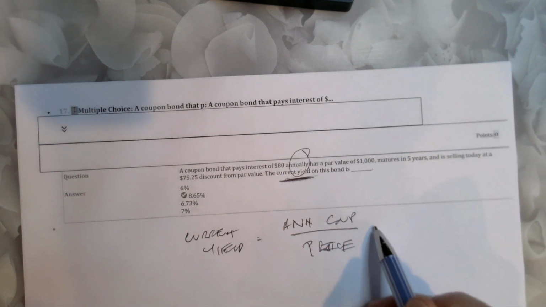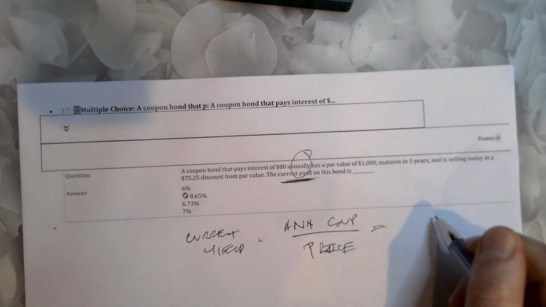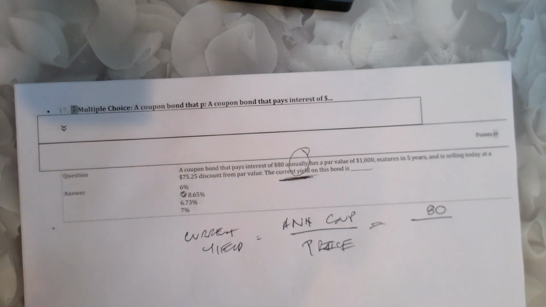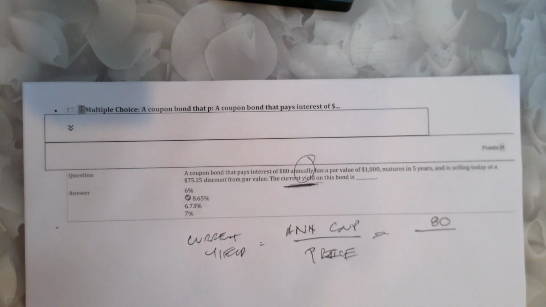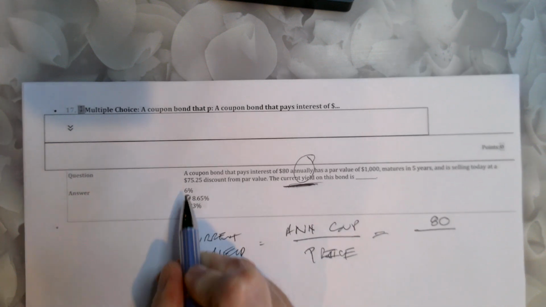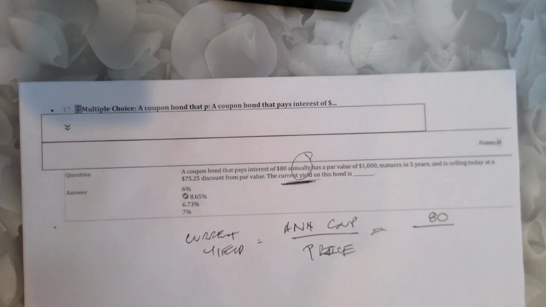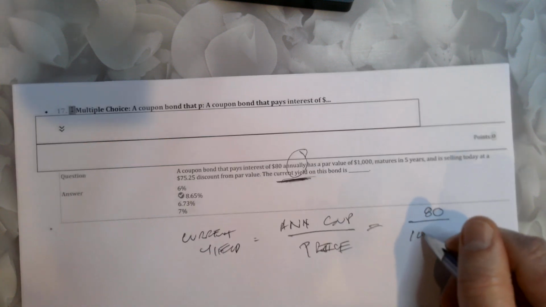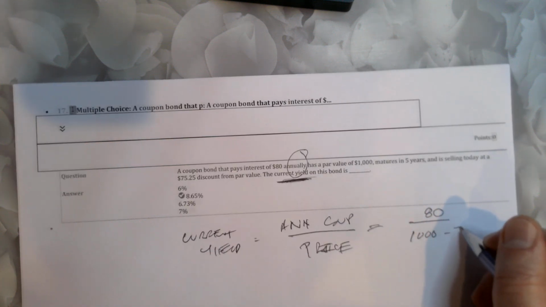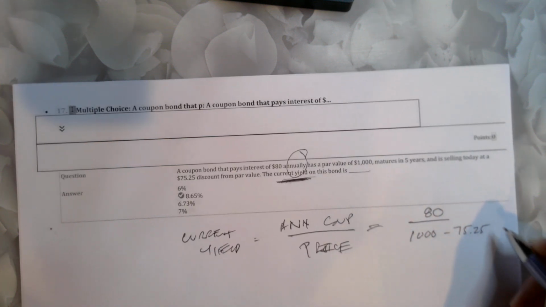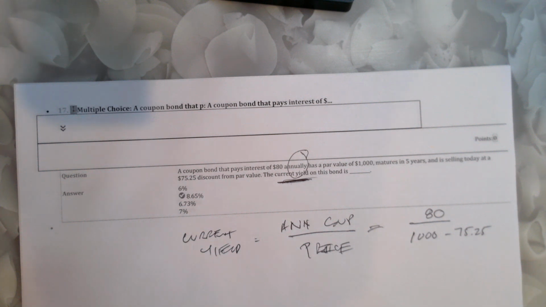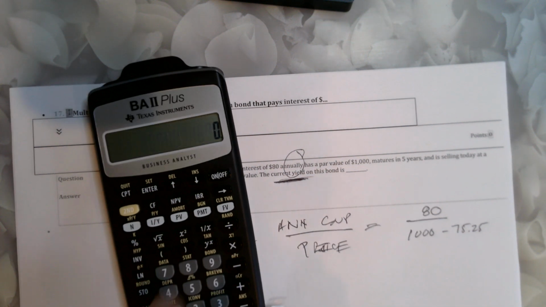Okay, they tell us the annual coupon is 80. But what is the price? Well, they don't tell us directly. What they tell us is that it's selling at a 75.25 discount from par value. So this bottom part is going to be 1,000 minus 75.25. How do I do that in my calculator?